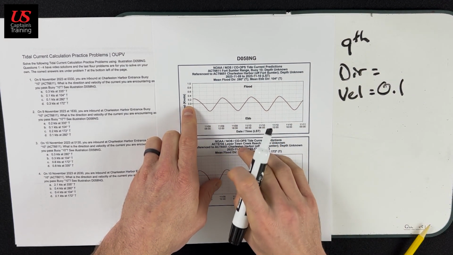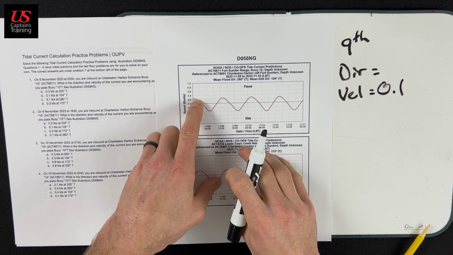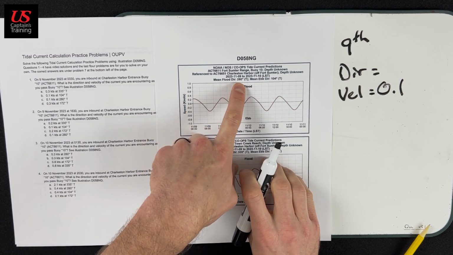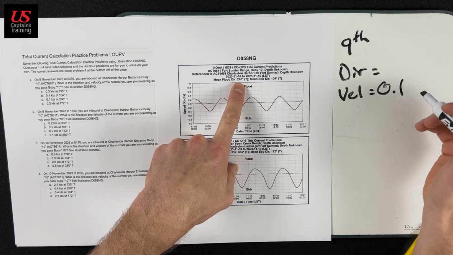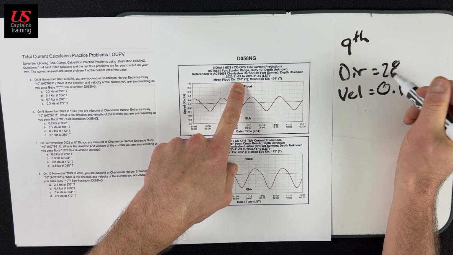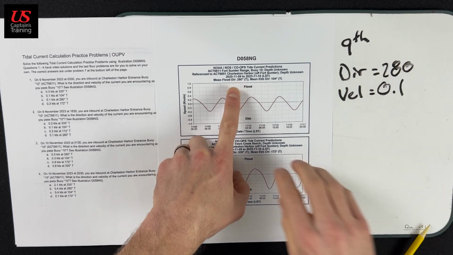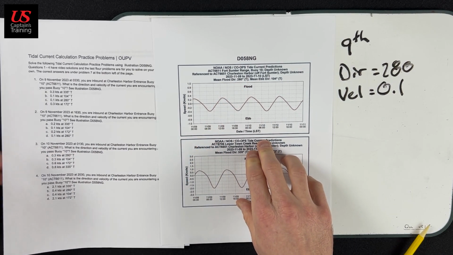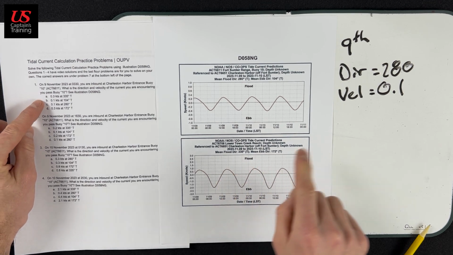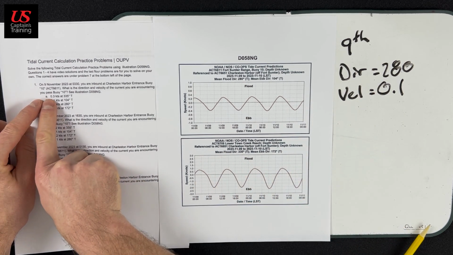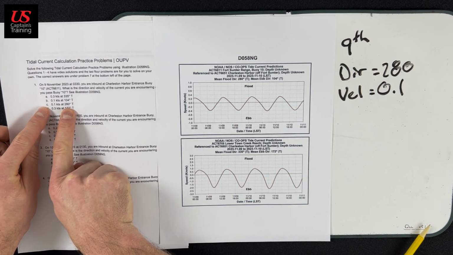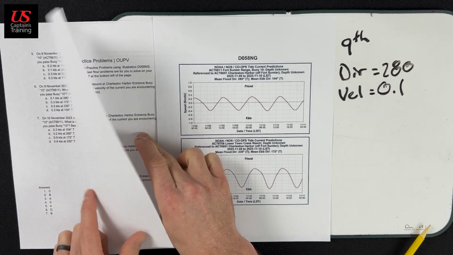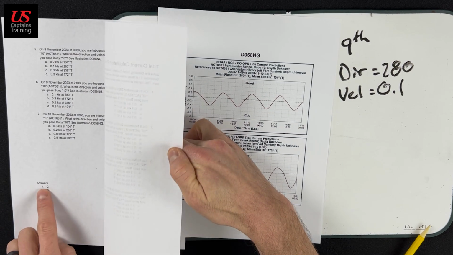What is the direction? So we're past this midline. That means we're in flood. Mean flood direction is 280 true. So the direction would be 280. Okay, let's check this out. So number one, we have 0.1 at 280. 0.1 at 280. We're looking at C. 1 is C. There we are.